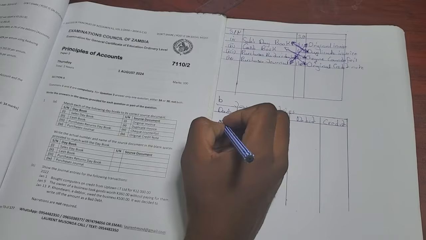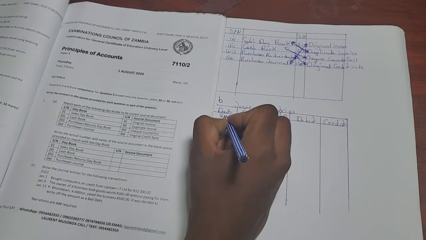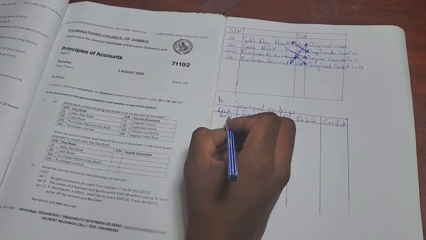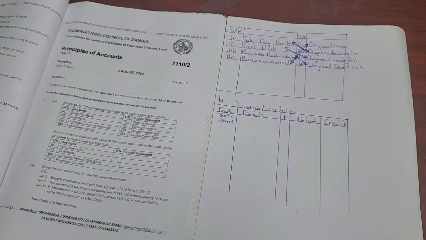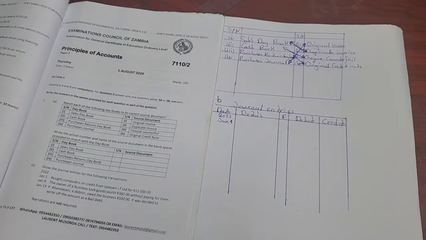So we have this transaction taking place in the year 2022. The first transaction took place on June 1st. This is a type of question that just wants to know your knowledge of the double entry system, which states that for every transaction you have a debit side and also a credit side.